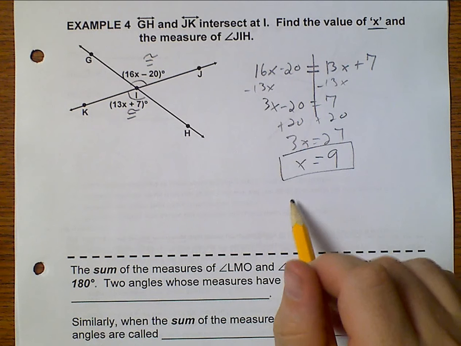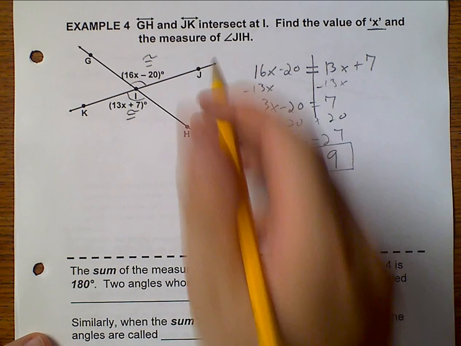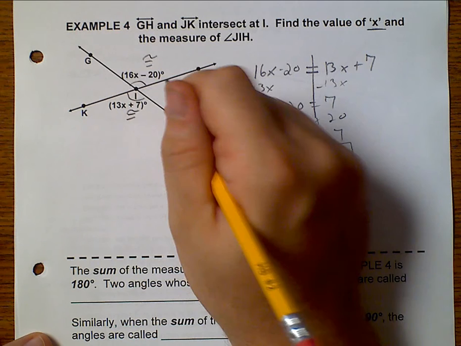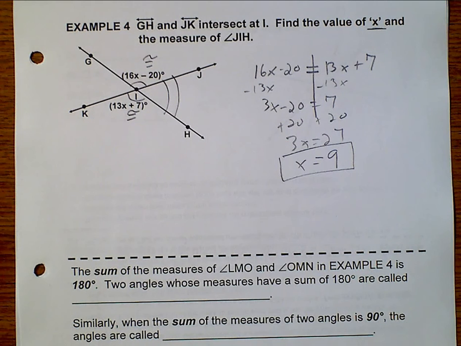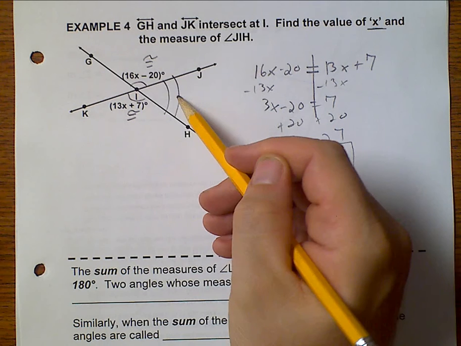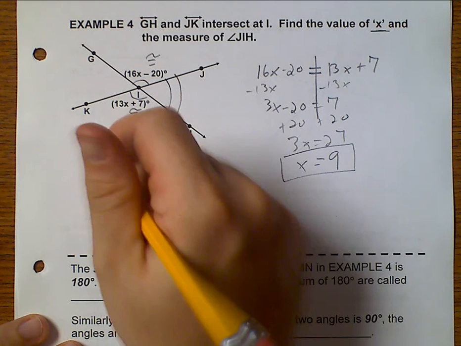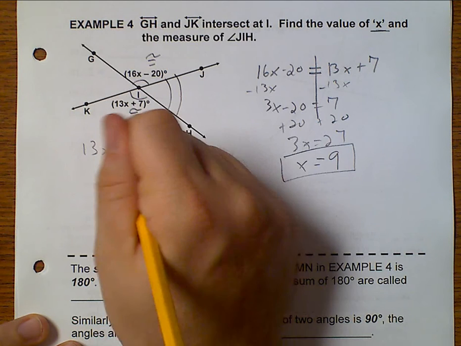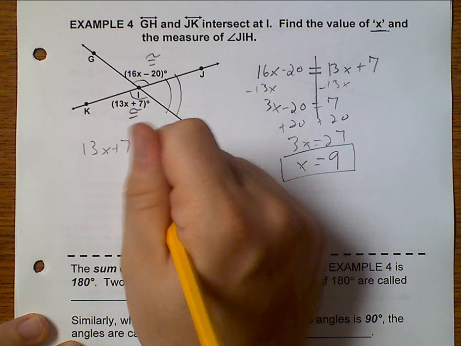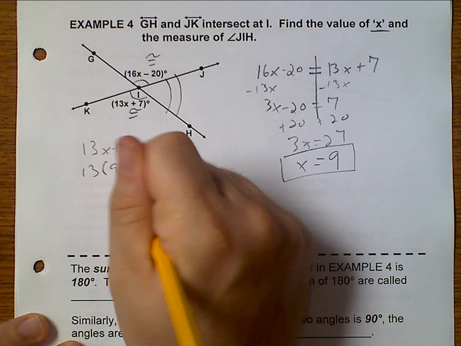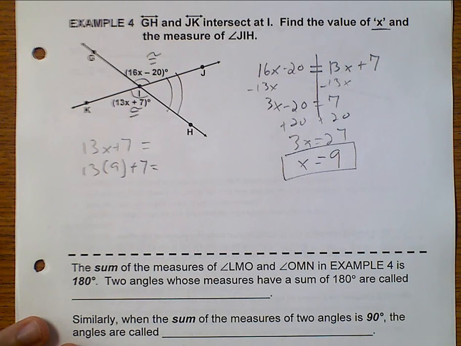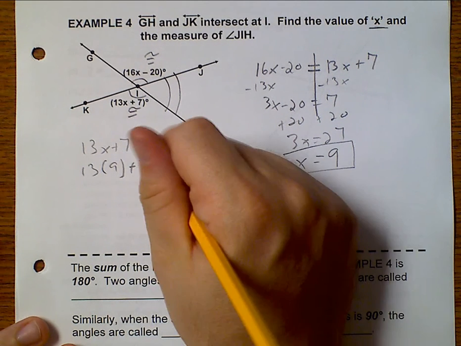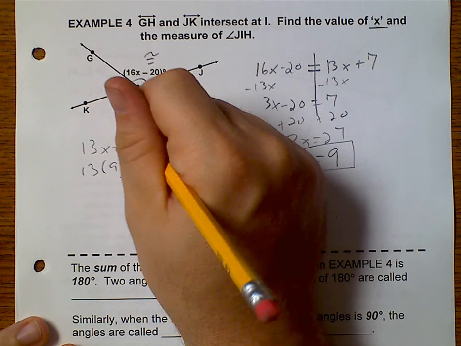But now they want the measure of JIH. They want to know this angle. Well, I can't find this angle unless I know one of these. So I'm going to go ahead and just do 13x plus 7, which would be 13 times 9 plus 7. And that will give me 124. So this angle is 124 degrees.